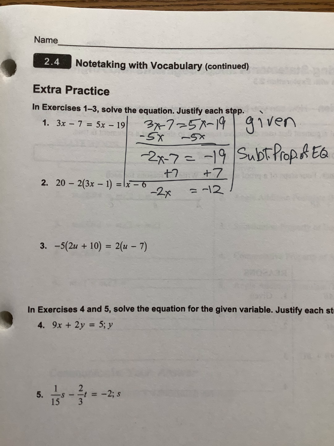Notice this is a really good reason why we've always tried to get you to show your steps. It's not because we want it to look nice and neat. It's to show you that you are doing something legitimately mathematical. That's the purpose. And it helps us see what you did wrong if you made a mistake. Okay, so that was the addition property of equality.